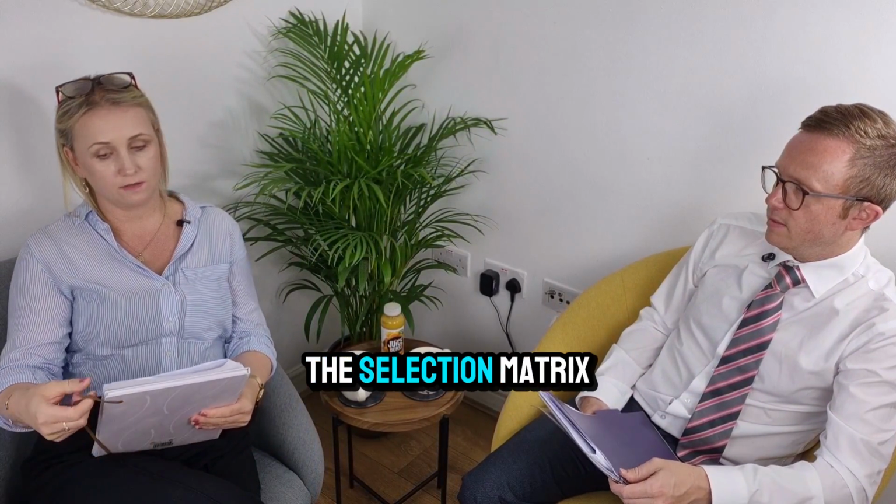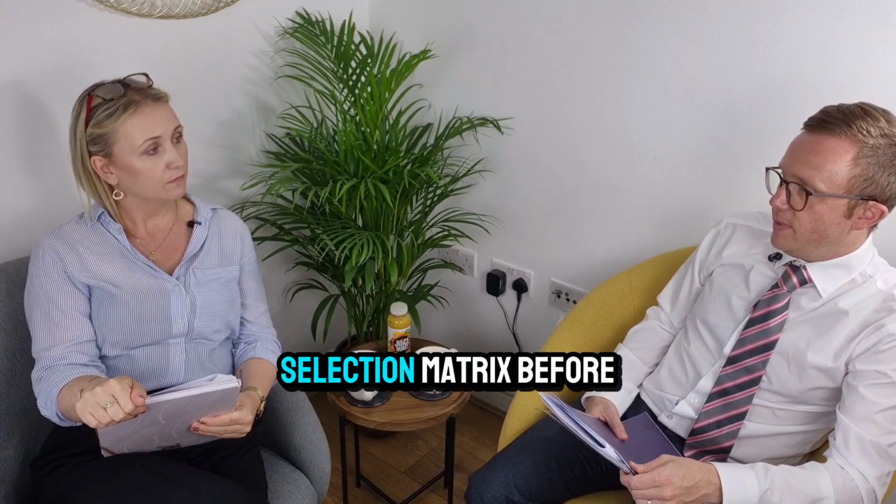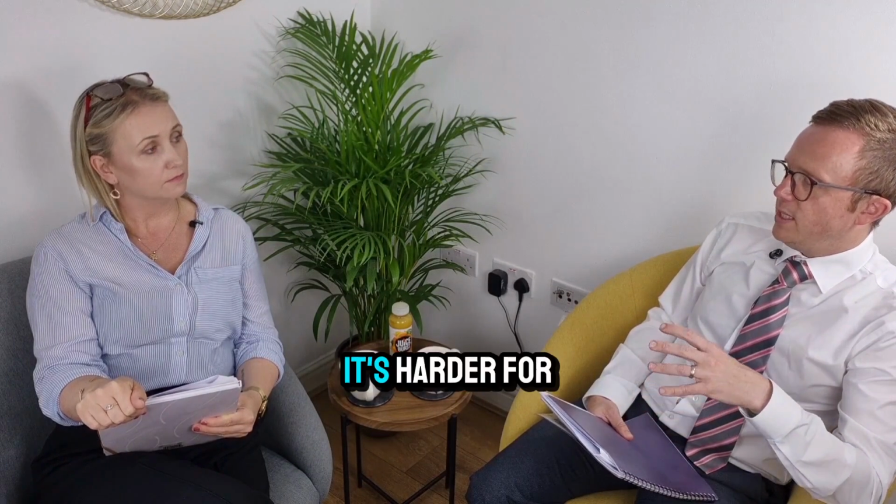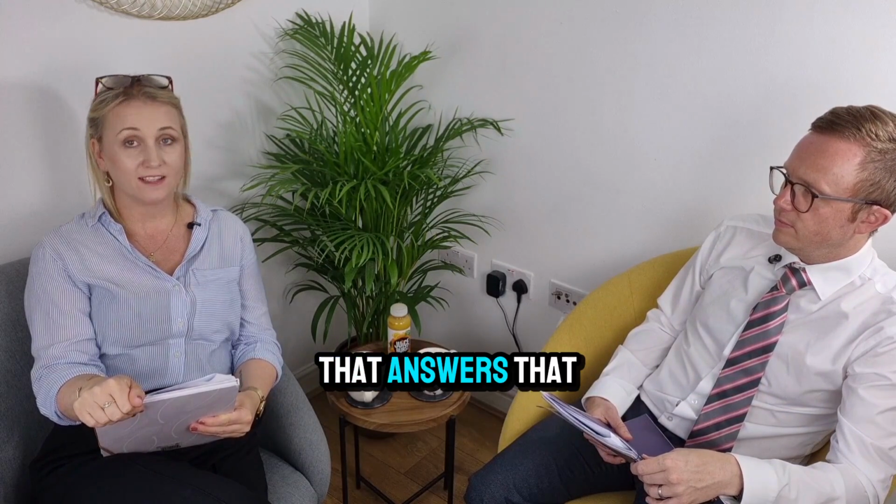Do employees have access to the selection matrix, the criteria? Yes, so you'd typically consult on the selection matrix before you applied it. You get their comments on it. At least that way, if they are bottom, it's harder for them to argue the criteria was unfair when 2 weeks previously they've given it the green light. Yeah, absolutely. So I hope that answers that one.